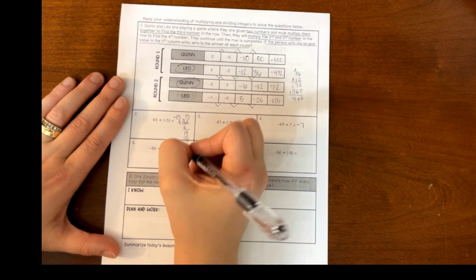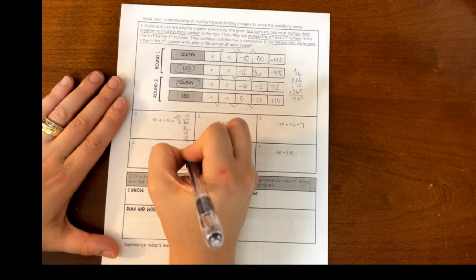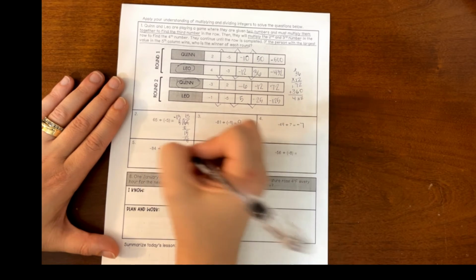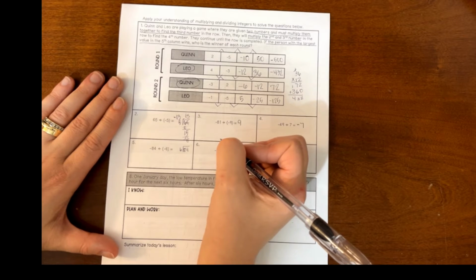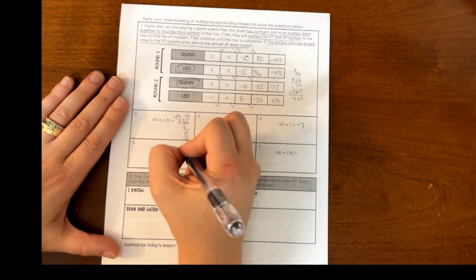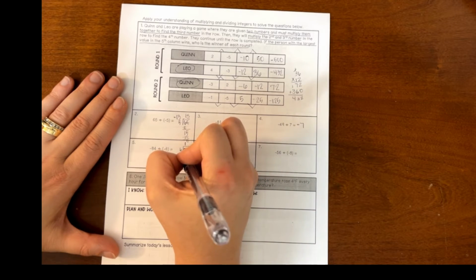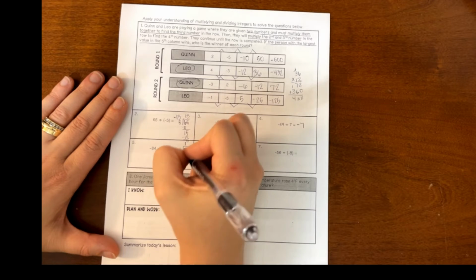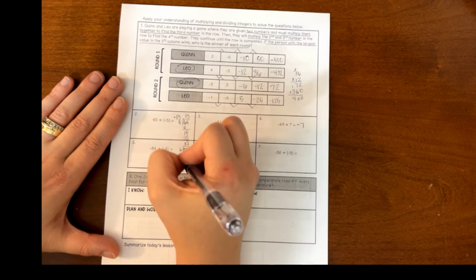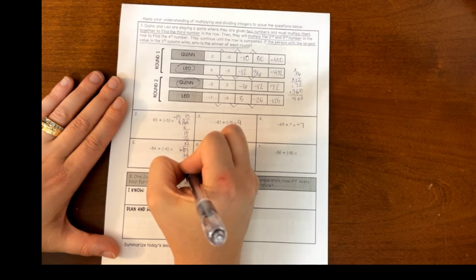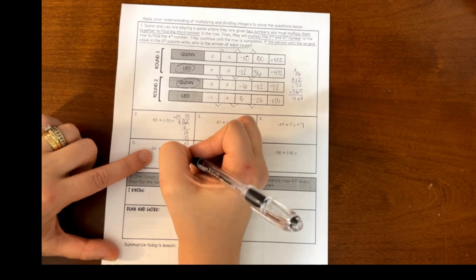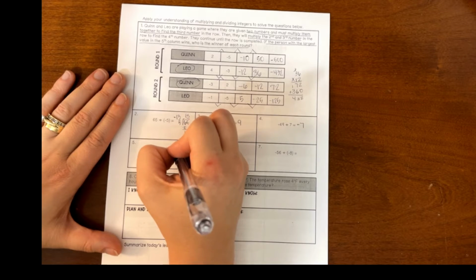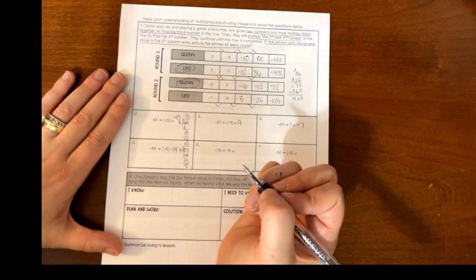Number 5, again, if you needed to set up that long division problem, you put 84 divided by 6. Both my signs are the same, so my answer will be positive. 6 goes into 8 once. 1 times 6 is 6. 8 minus 6 is 2. I'm going to bring down the 4. 6 goes into 24 4 times. 4 times 6 is 24. So negative 84 divided by a negative 6 equals a positive 14.